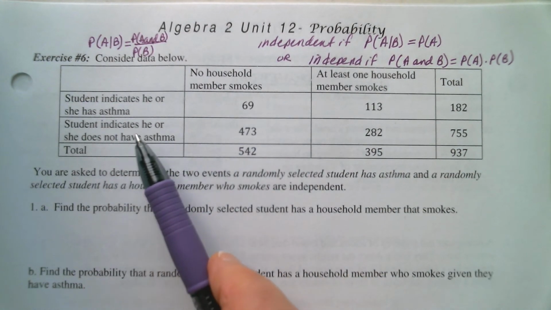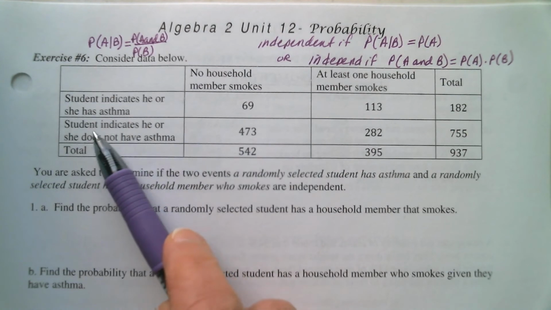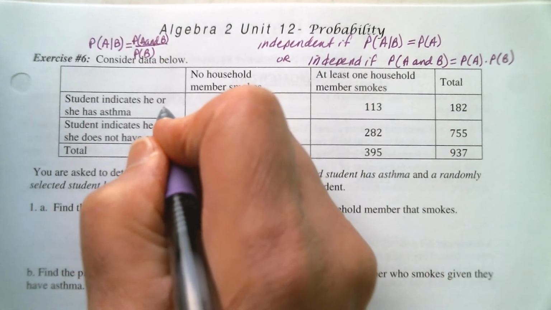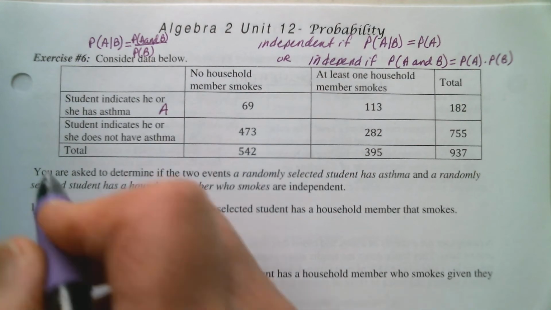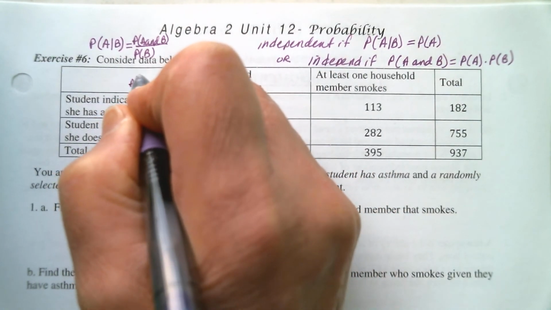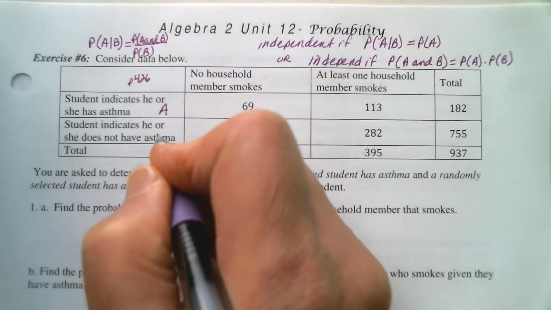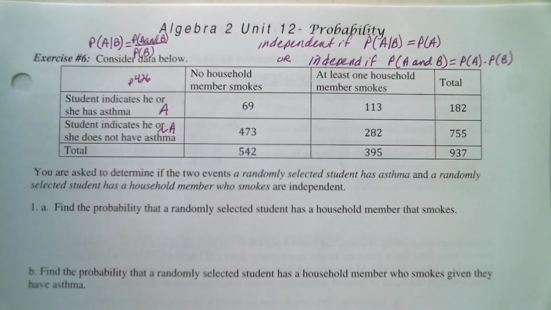Okay, so we have a student who indicates he or she has asthma. I'm going to use A for asthma. So again, this is page 426. Tilde A is for does not have asthma.